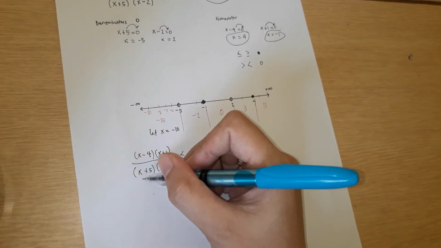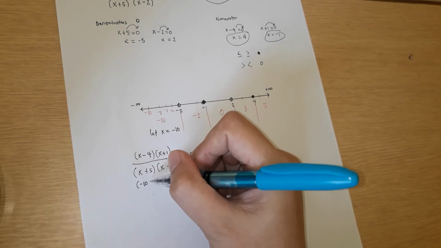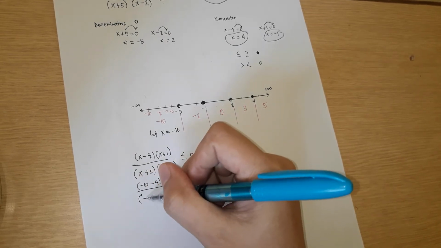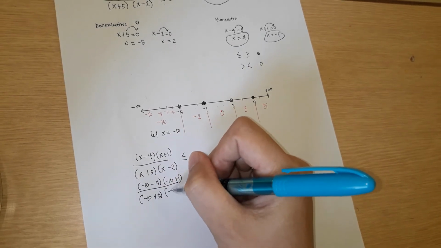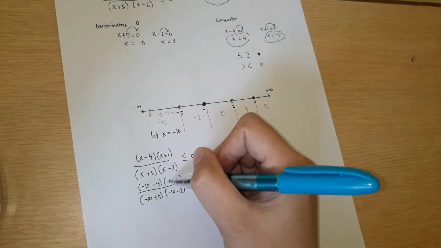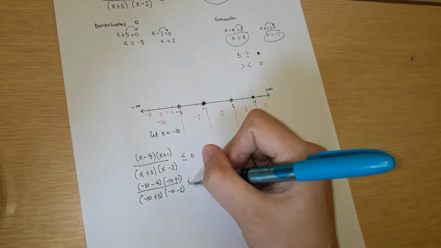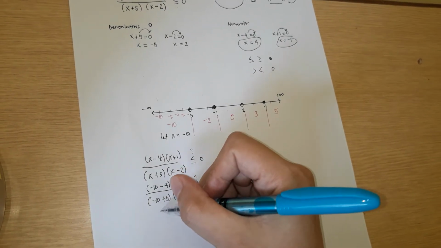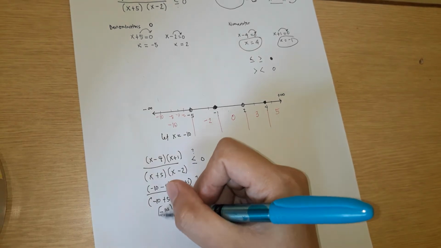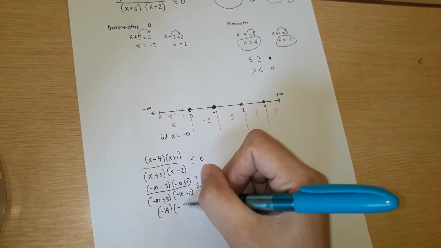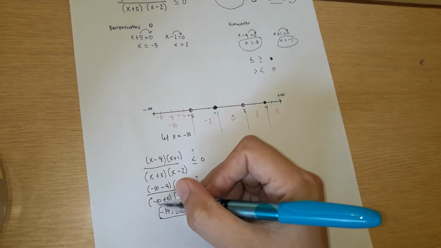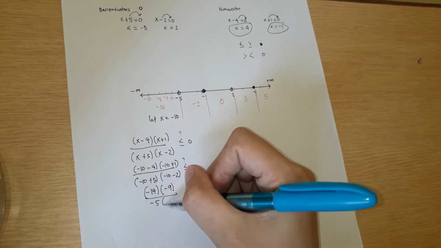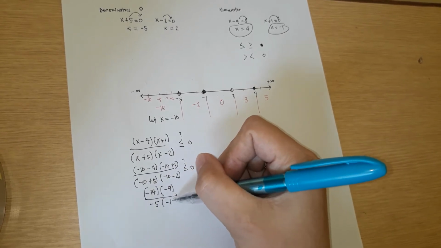So, lahat ng x, palitan mo ng negative 10. So, it will become negative 10 minus 4, negative 10 plus 1, negative 10 plus 5, negative 10 minus 2. Lahat lang ng x, pinalitan mo ng negative 10, should be less than or equal to 0. So, negative 10 minus 4 is negative 14. Negative 10 plus 1, it's negative 9. Negative 10 plus 5, it's negative 5. Negative 10 minus 2, it's negative 12.